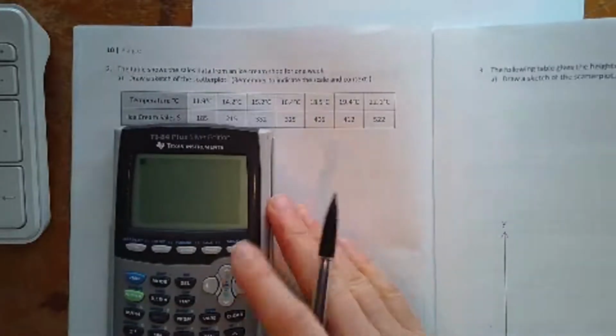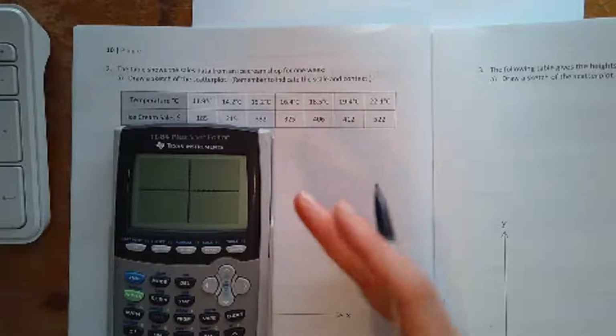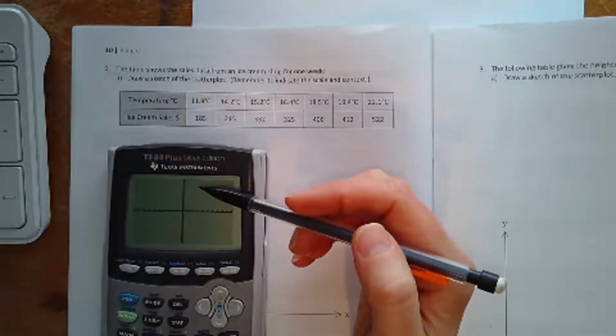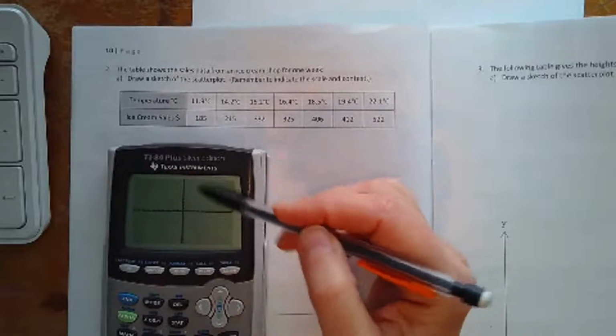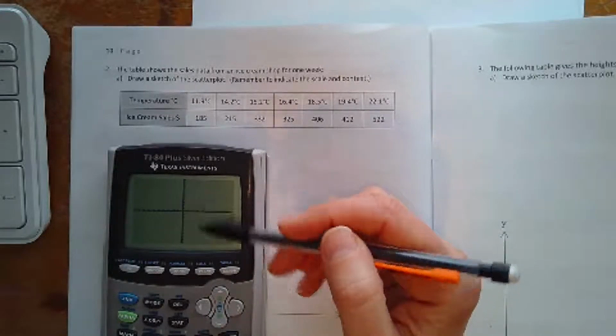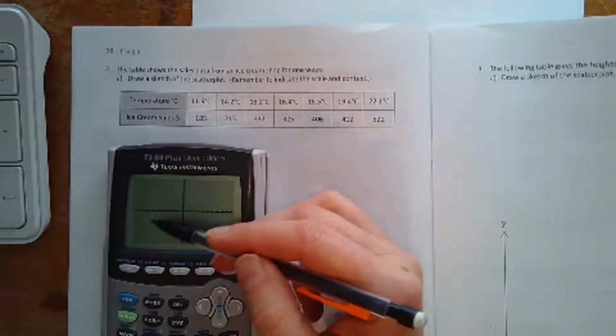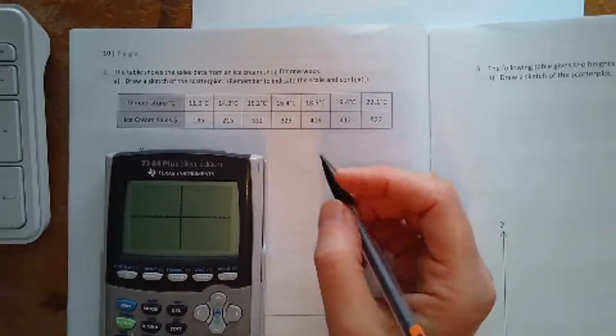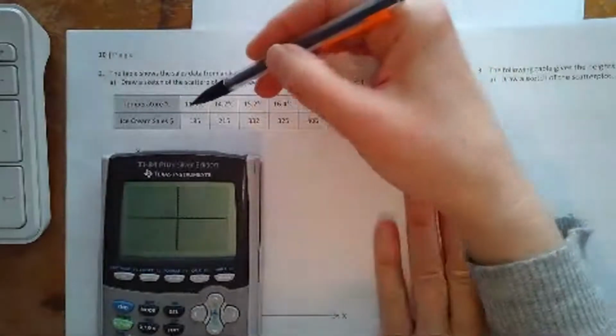All right, now remember, if I hit graph, I'm not going to see anything, because you cleared your calculator out, and clearing your calculator always resets this grid to just tens, maximum of 10 and minimum of -10. So let's take a look and see what we should set our graph to.